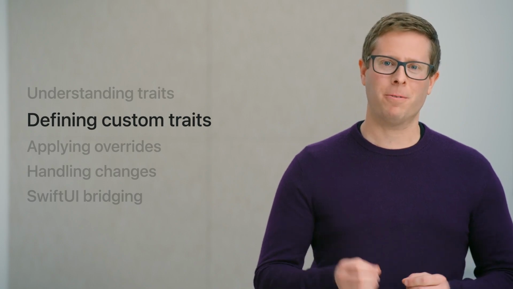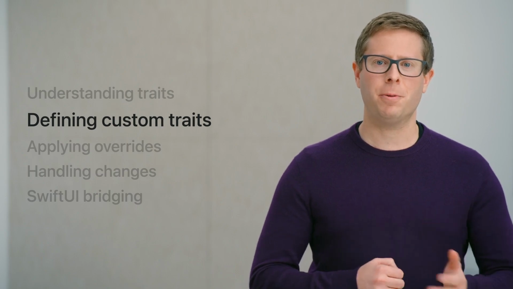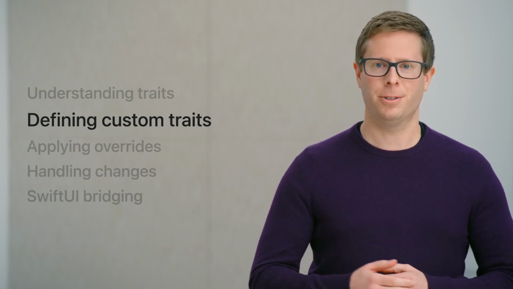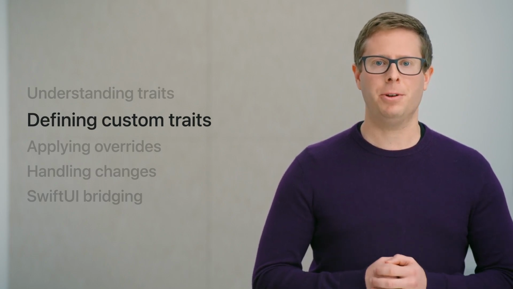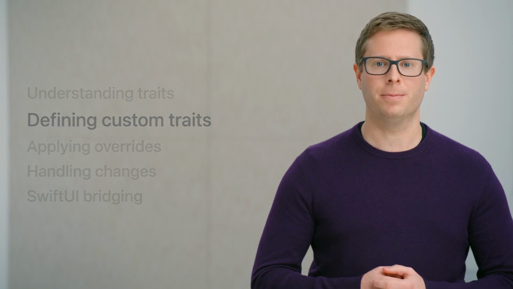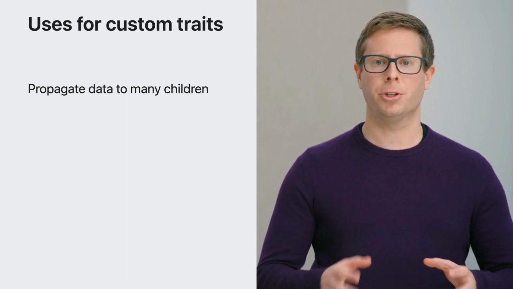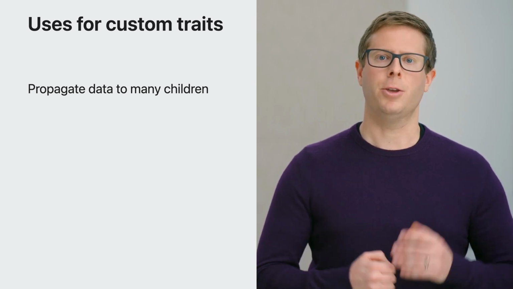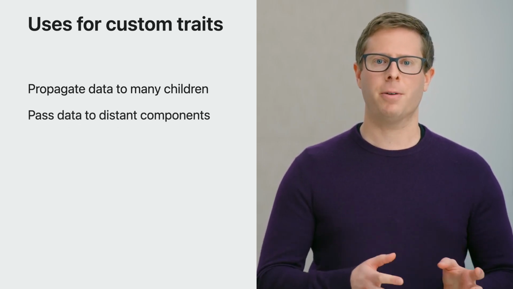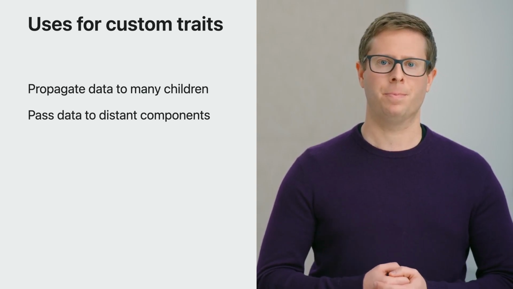Custom traits are a powerful new feature in iOS 17. They open up an entirely new way for you to provide data to your view controllers and views. As you work with data in your app, consider the following things to help you decide when to define a new custom trait. Traits are a great choice when you need to propagate data to many children, such as from a parent view controller to multiple child view controllers, or from a superview to all of its subviews. You can also use traits to pass data to other components that may be nested many layers deep, where you don't have a direct connection to them.